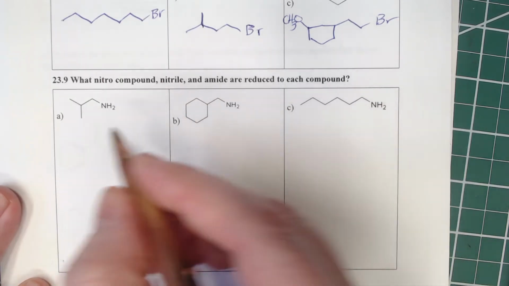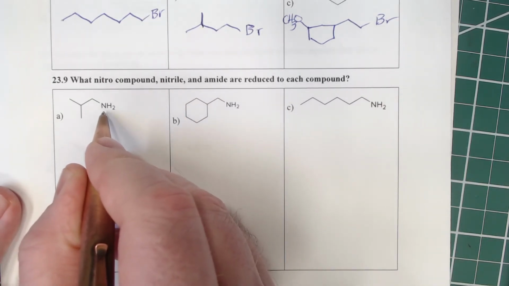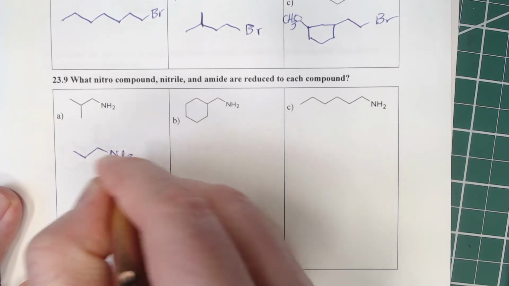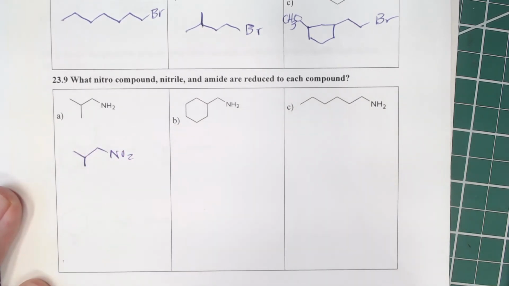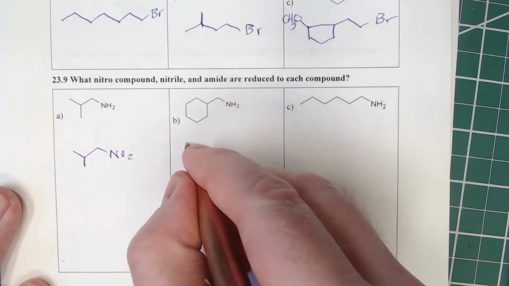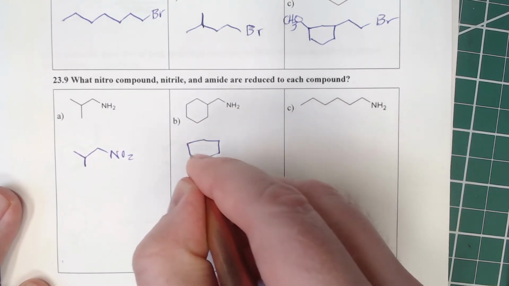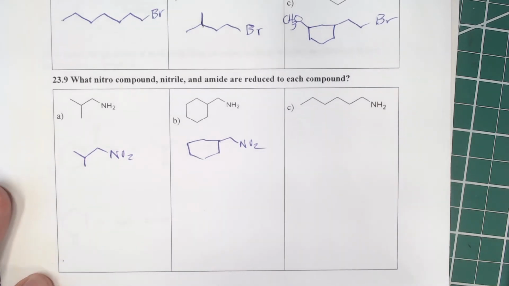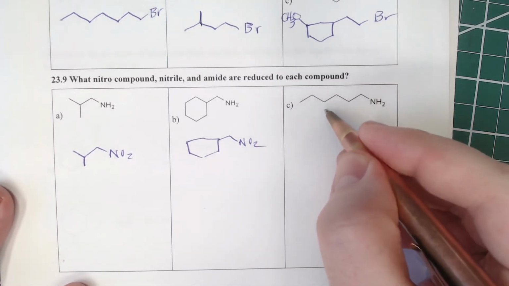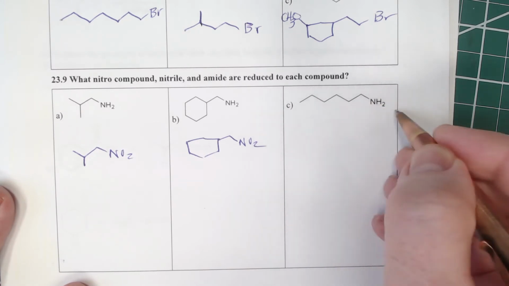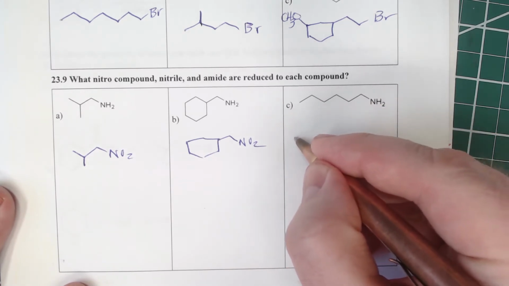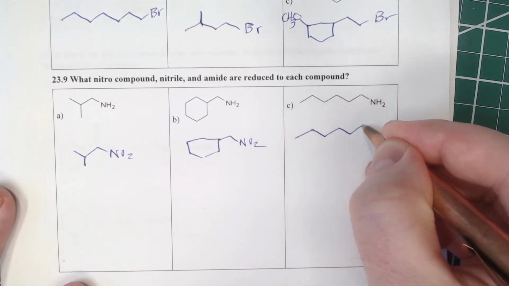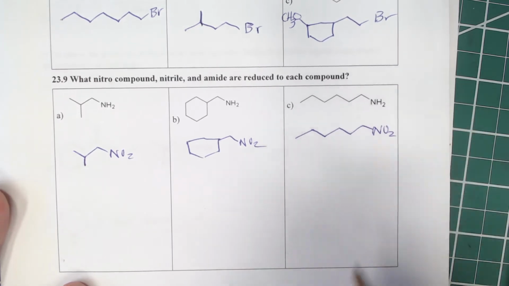Let's start with the nitro group. We're just going to replace that NH2 with a nitro group, and there we go. For this one, again, it'll just be a nitro there, NO2. And this one, 1, 2, 3, 4, 5, 6. So we have 6 carbons, so we'll make 1-nitrohexane, so 3, 4, 5, 6, NO2.